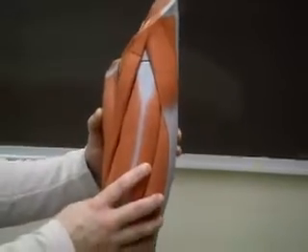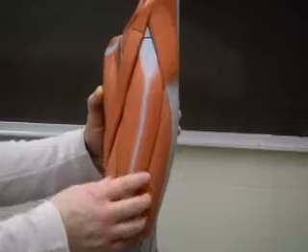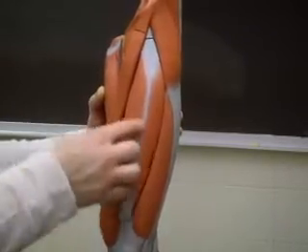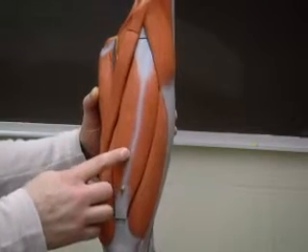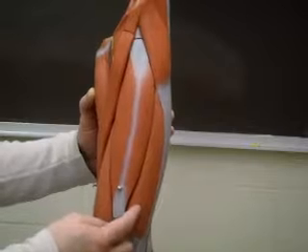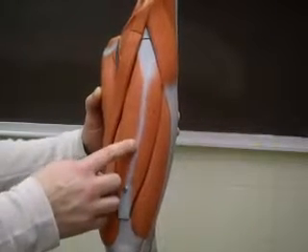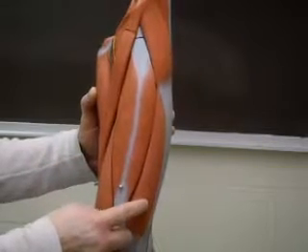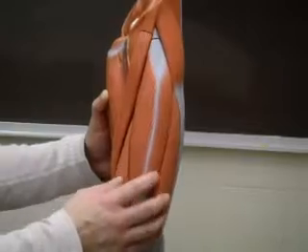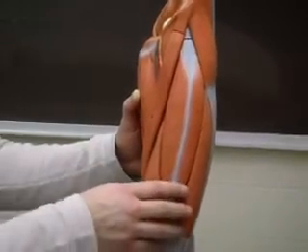Next is this muscle group. So these three muscles right here collectively are part of the muscle group known as the quadriceps femoris. The one that's right down the middle right here is the rectus femoris. The one off to the side is the vastus lateralis. The one that's on the inside is the vastus medialis. So rectus femoris, vastus lateralis, vastus medialis. So those three are three of the four muscles that are part of the quadriceps femoris.